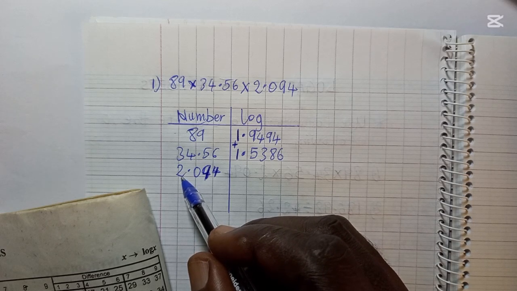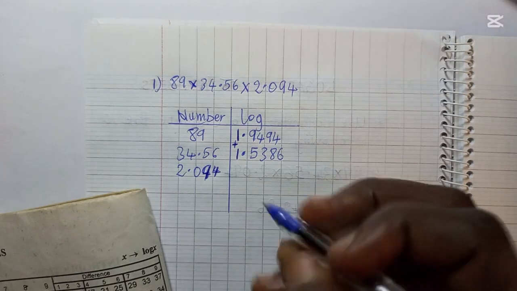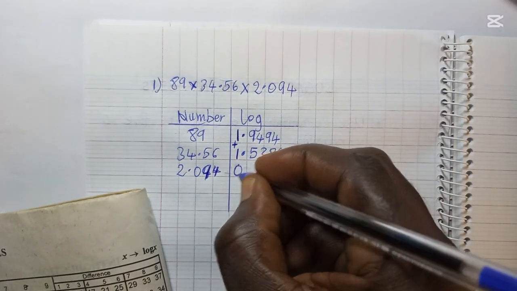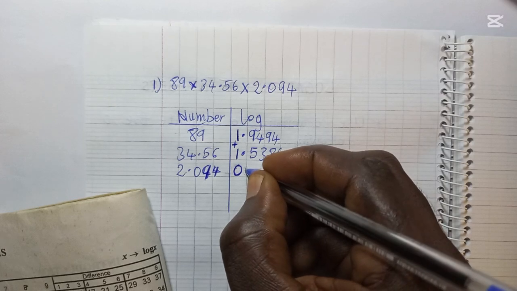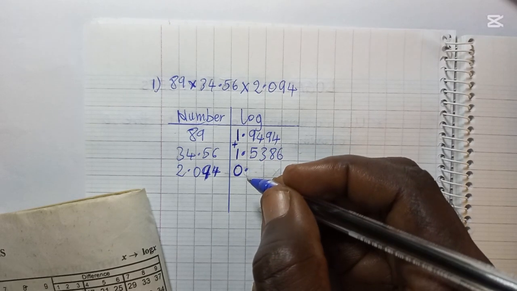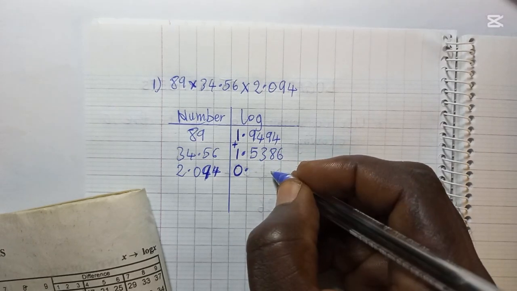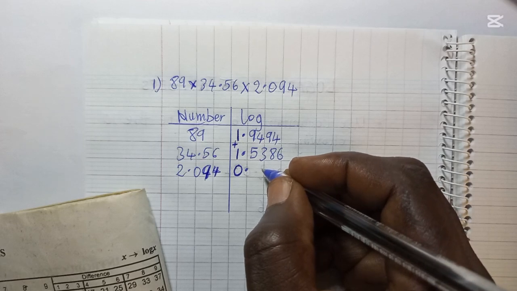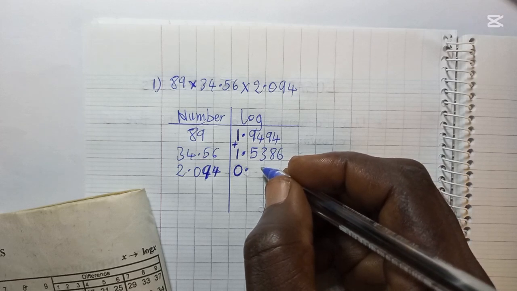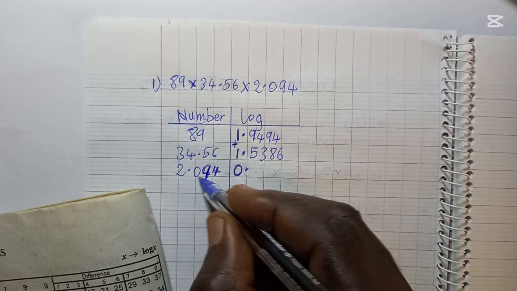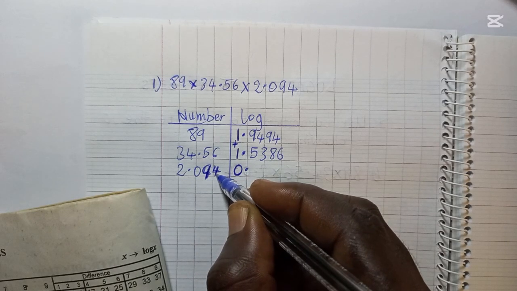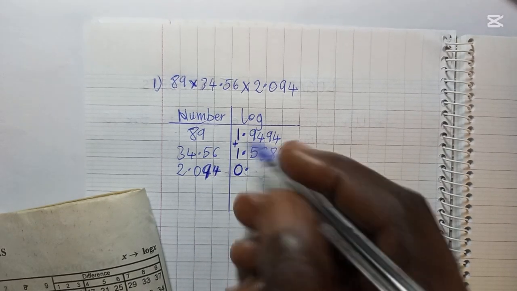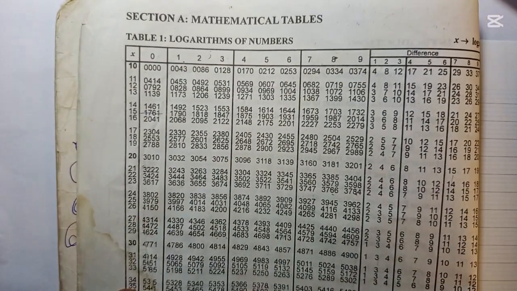Before the decimal point we have 1 digit. 1 minus 1 gives us 0. So I will write 0 here, which is the characteristic of the logarithm, point. And then we'll look for the mantissa. Remember again, we're going to use our logarithm table. This time we'll be doing 20 under 9, difference 4.